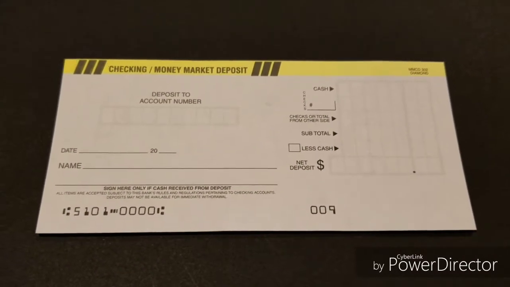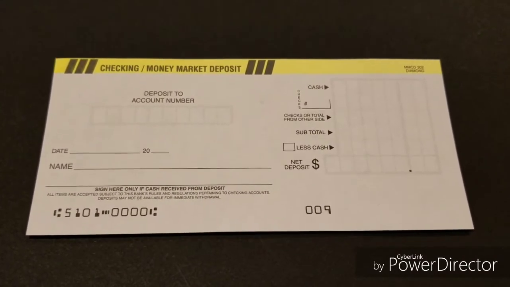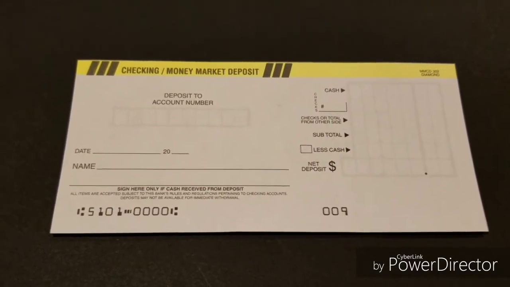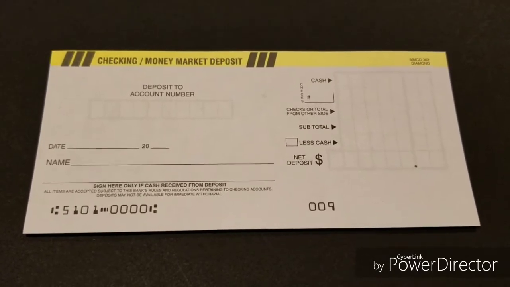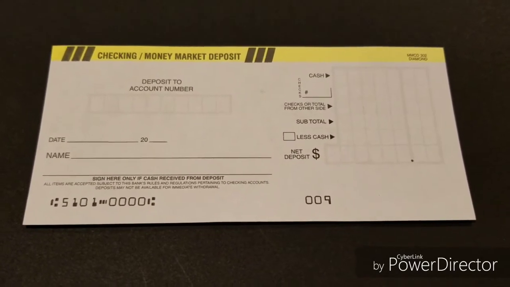Hello. I was at the bank the other day and I noticed someone struggling to fill out a bank deposit slip. They're fairly easy. This isn't the first time I've seen someone struggling, so I thought I'd make a tutorial on how to do that.